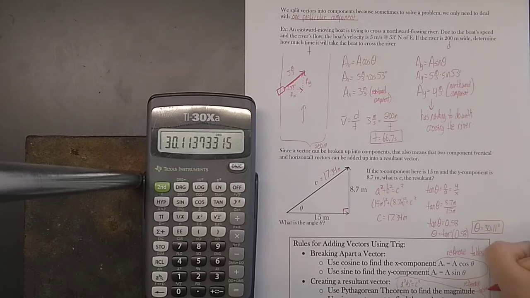This was a topic you first learned about in math class, but it's useful in physics, and you're going to use it throughout the year when we're dealing with vectors. I've got one more video on vectors coming up, and it's about adding vectors together.